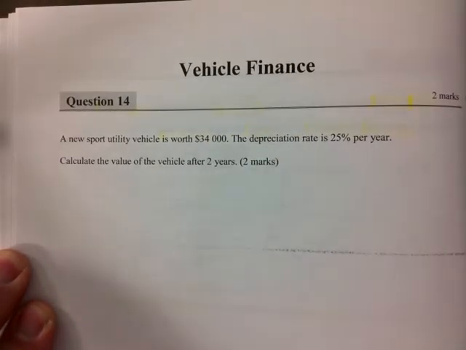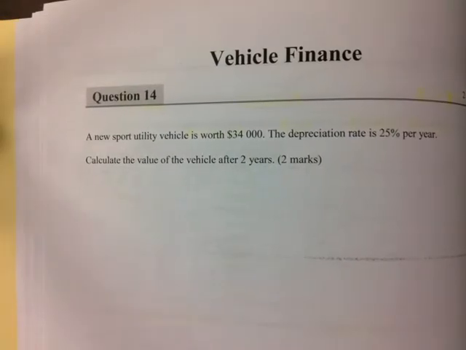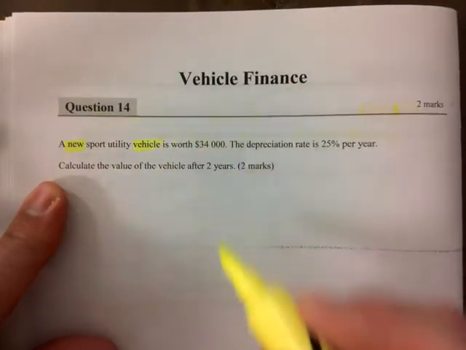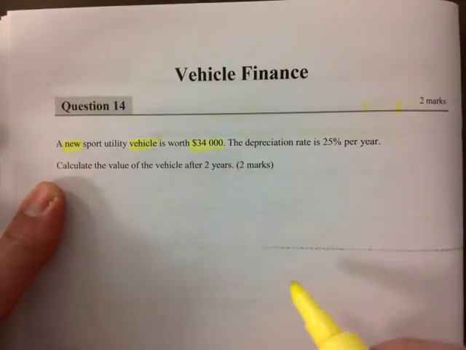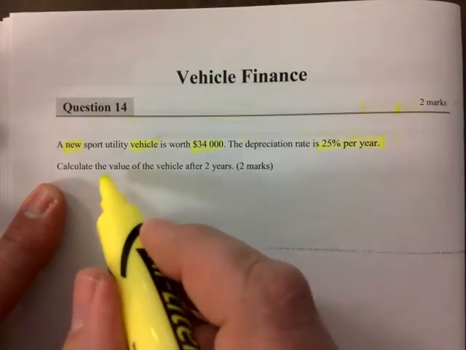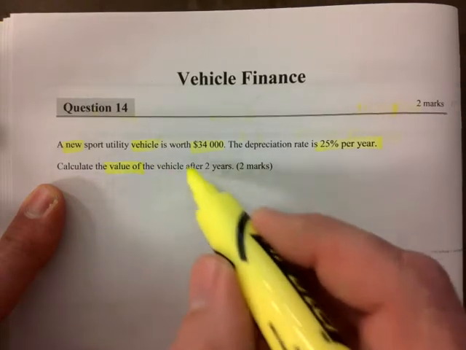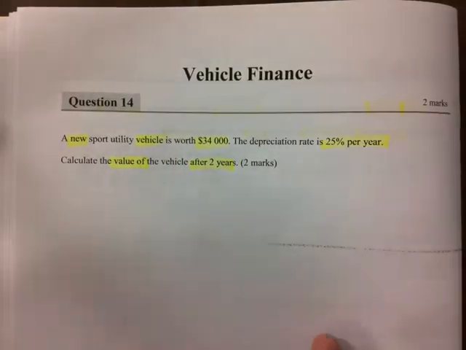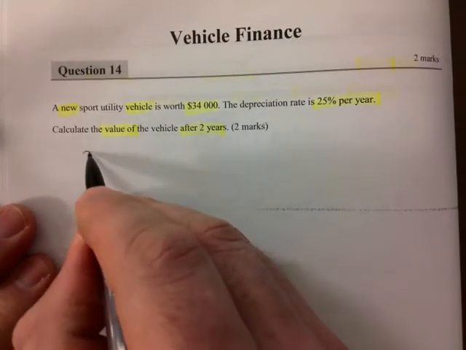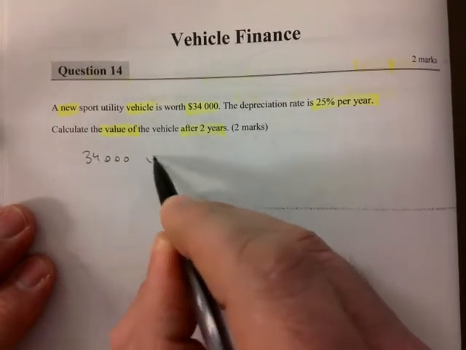So we have a new vehicle, very important, worth 34 grand. Depreciation is 25% per year. Calculate the value after 2 years. So we'll do it this way. Never add taxes to a depreciation question.